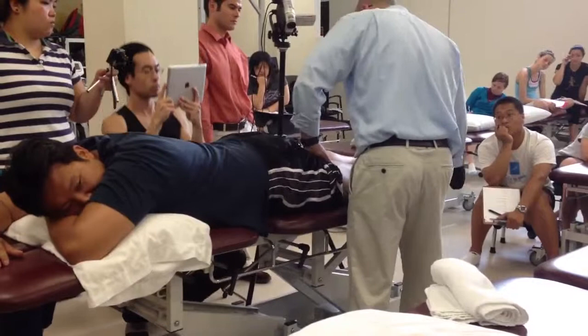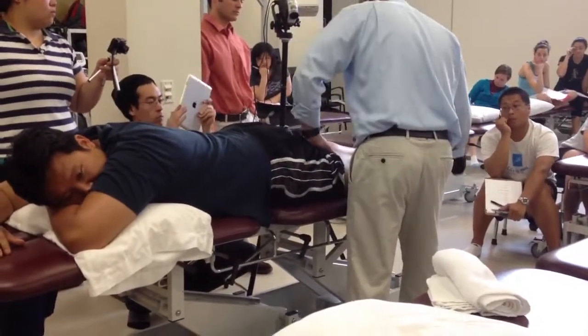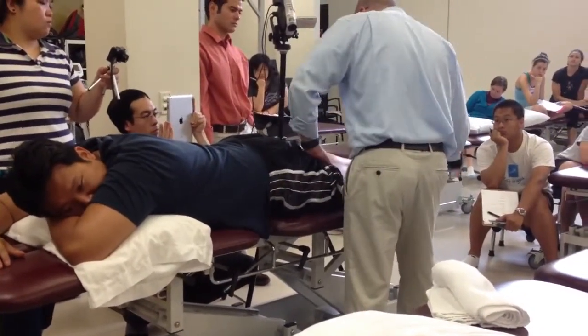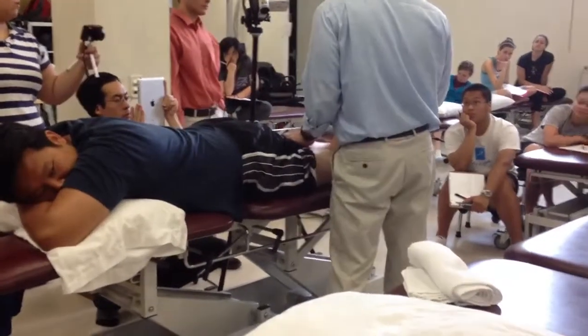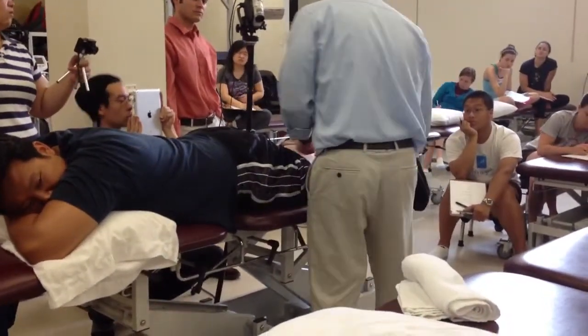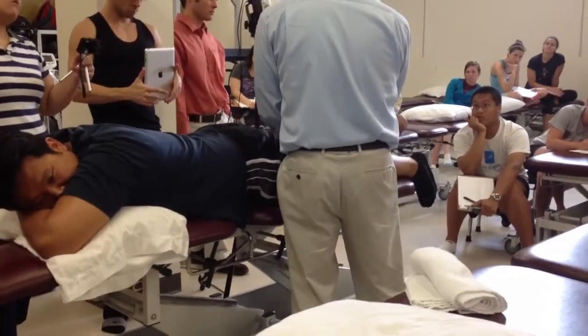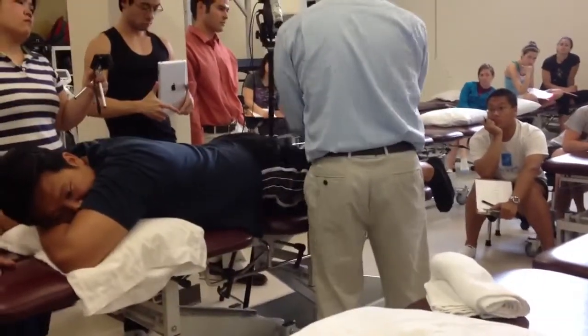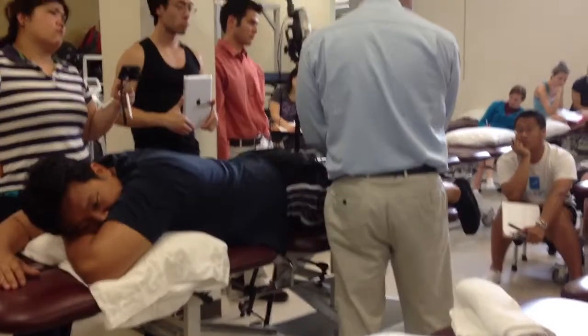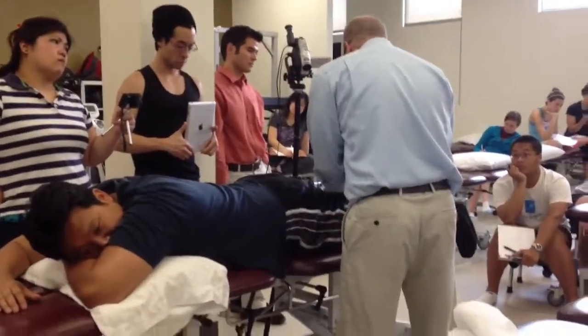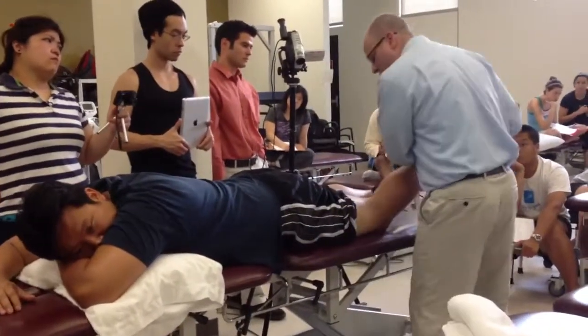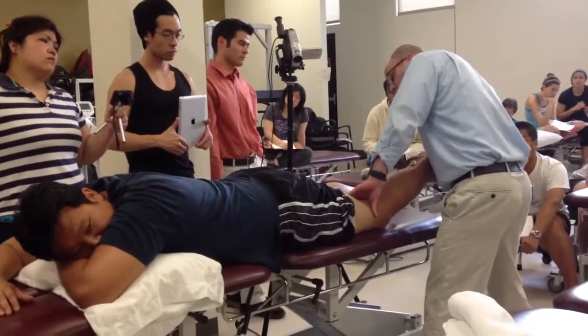So now I'm bringing the two ends together, okay, and I am approximating the tissue. So I could do that if he had normal length here, but he's inflamed here, then I could approximate, okay.